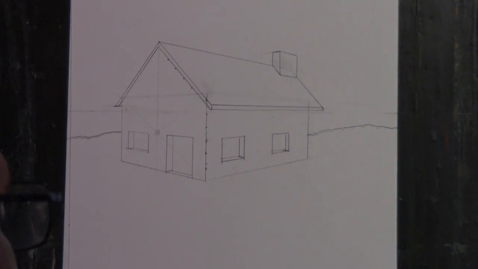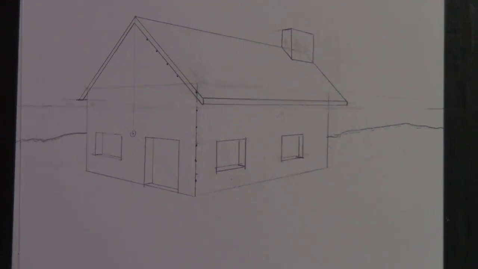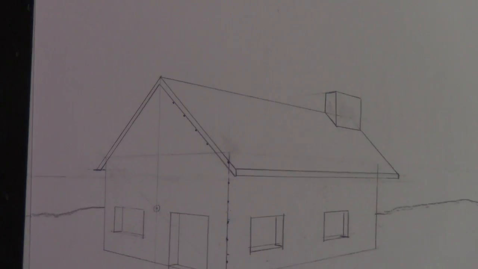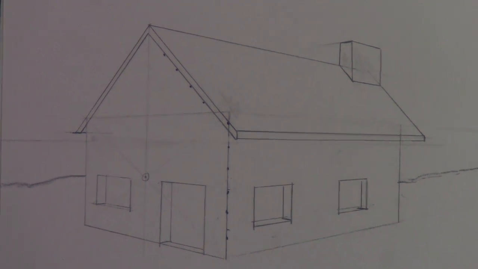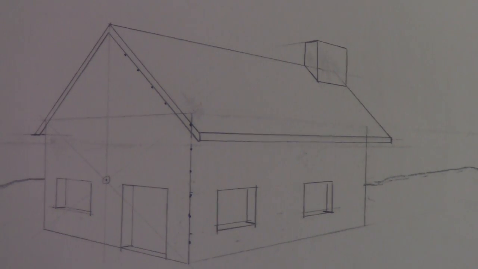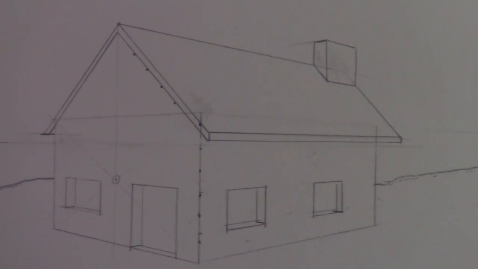Okay, so what I'm going to do is zoom this in a little bit so you can see what I'm actually doing. I'll bring this down a little bit. I'll zoom in on it. Let's see if I can get it focused here. Excuse my elbow hitting the camera.